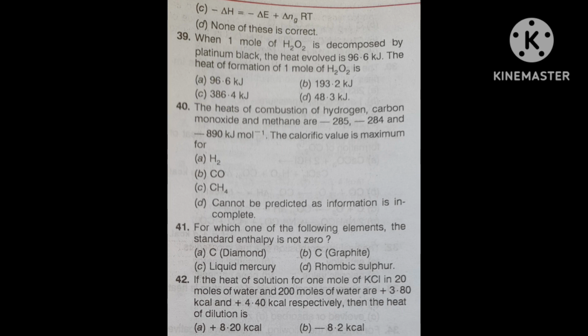Only in the case of hydrogen, it is maximum: minus 285 by 2 for hydrogen, minus 284 by 28 for carbon monoxide, which is very less, and minus 890 divided by 16 for methane. If you compare, you will find that hydrogen has the maximum value for 1 gram. Hence the correct answer is hydrogen gas, H2.